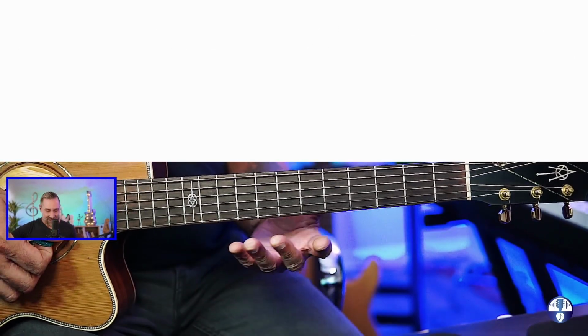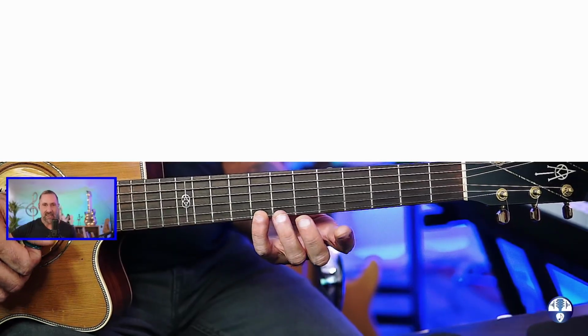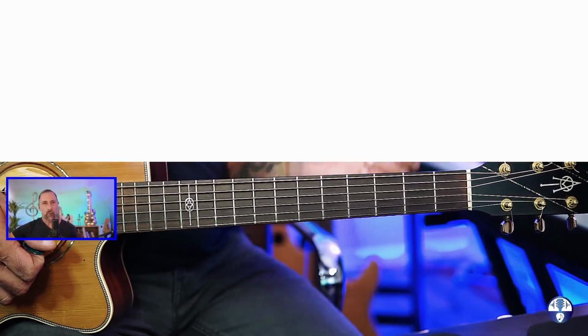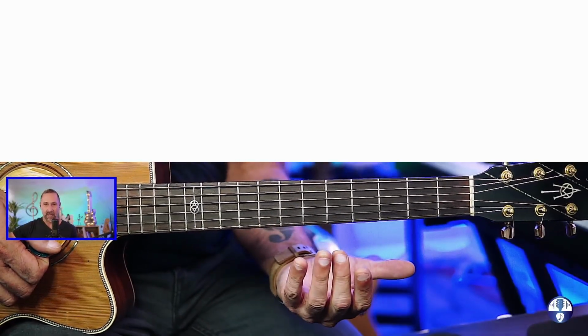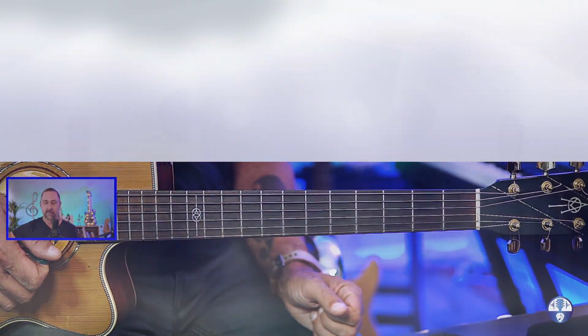So every one of these is the same melodic behavior, C to B to A to B, but rhythmic displacement helps you hear this phrase in a different environment and in a different context.